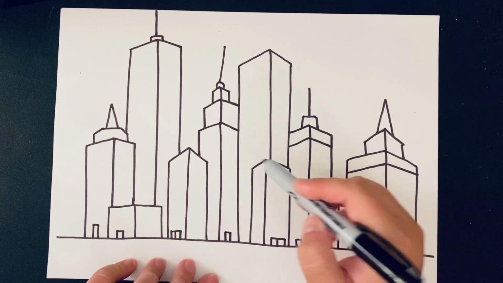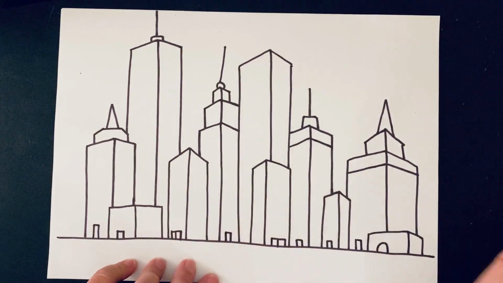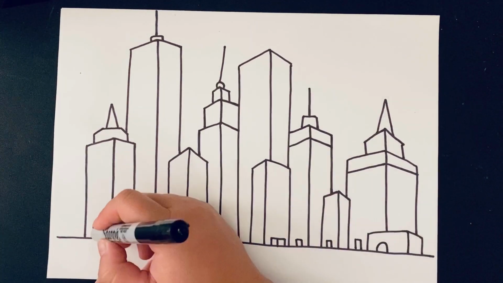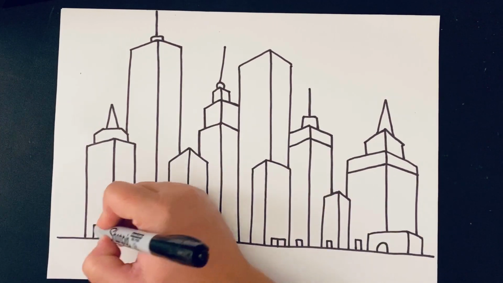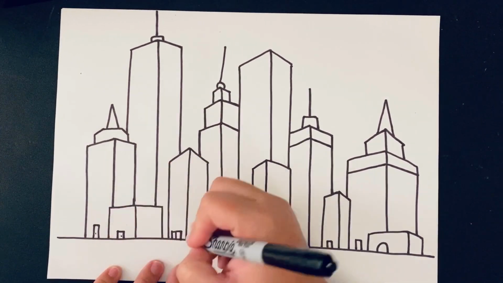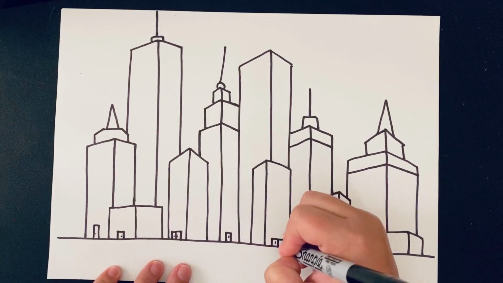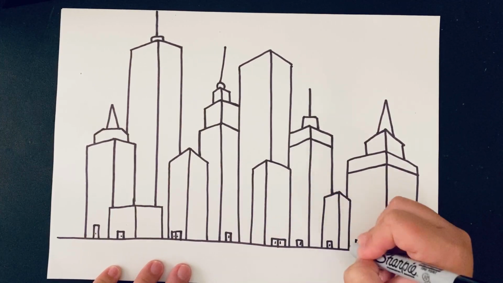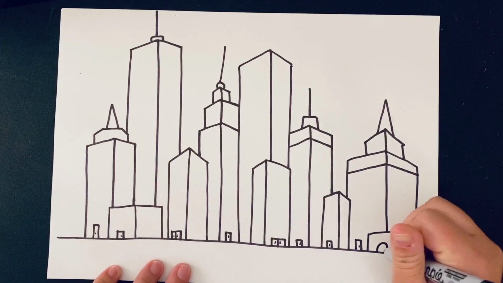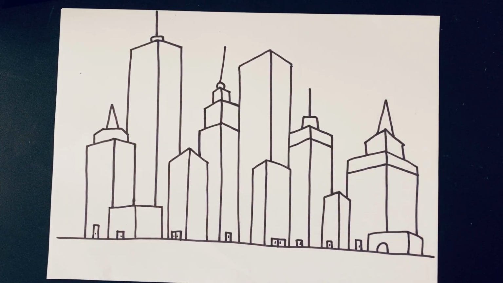You can't really see this building's door, or this building's door, so I'm not going to draw it. If you want to add your handles, you can. This is a revolving door, so I'm not going to add a handle there. Okay, so that is how you add your doors. Then the next step is your windows.